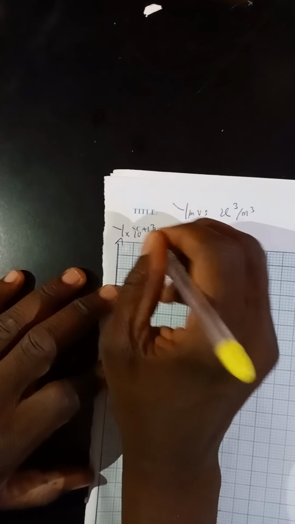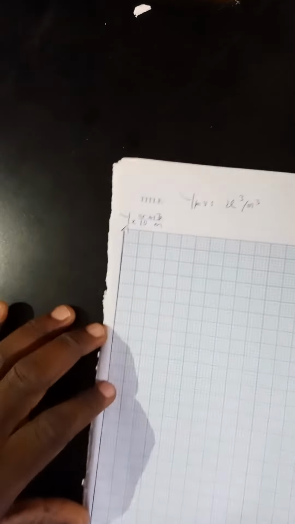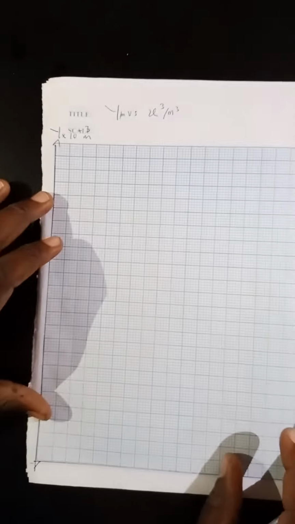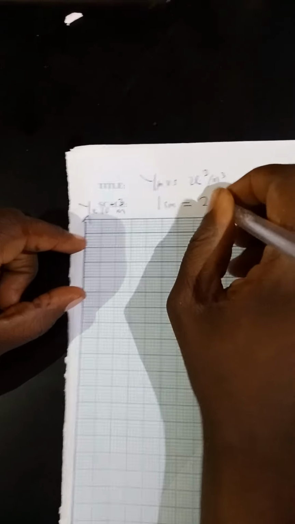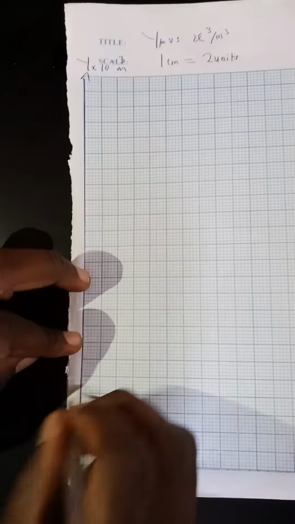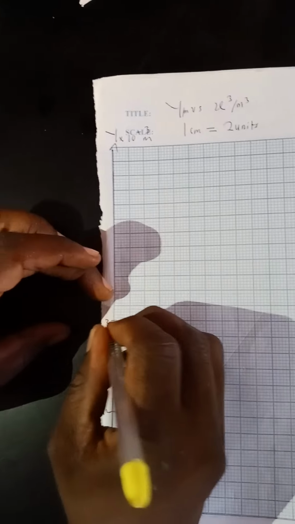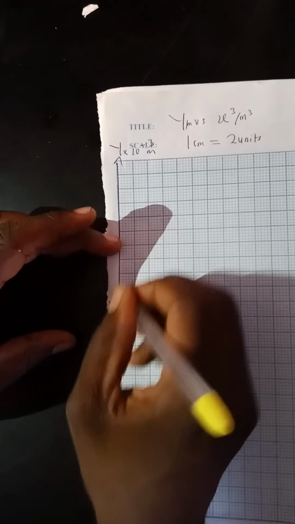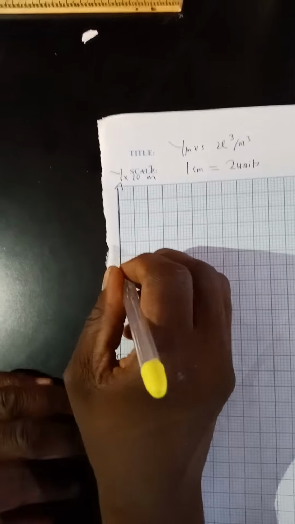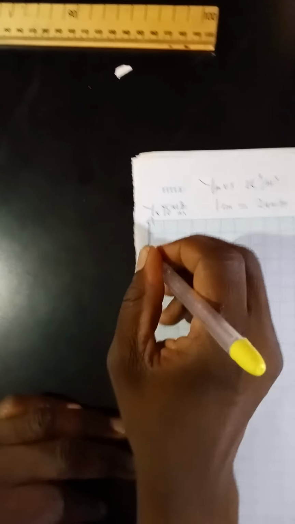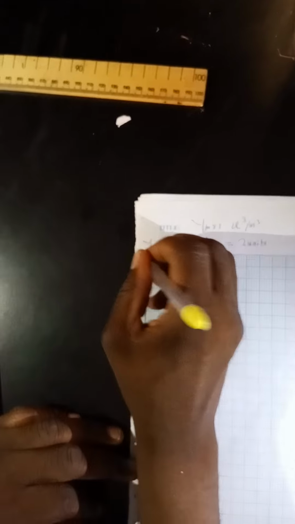we have the maximum value of 45. And if we have 24 boxes, if we must put these 45 units to reach up to 3/4 of this graph, it ensures that 1 centimeter will represent 2 units. So therefore, if this one is 4, we have 8, 12, 16, 20, 24, 28, 32, 36, 40, 44, and 48.